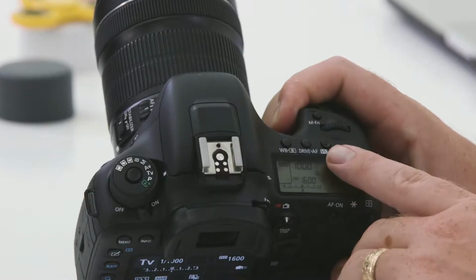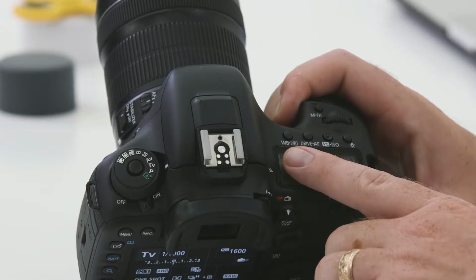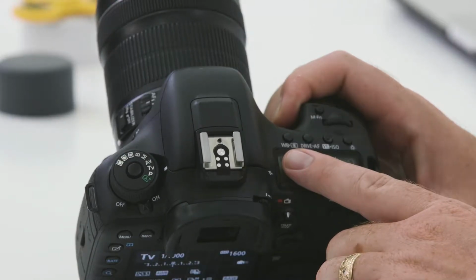The last option in here is AI focus. AI focus is a hybrid mode between one shot and AI servo. Essentially, the camera will decide whether your subject is moving or stationary and put you in the right autofocus mode. To the left of this button, you'll notice one that says WB and has the picture of an eyelid. This is our white balance and metering adjustment. Let's push this and explore what happens next.